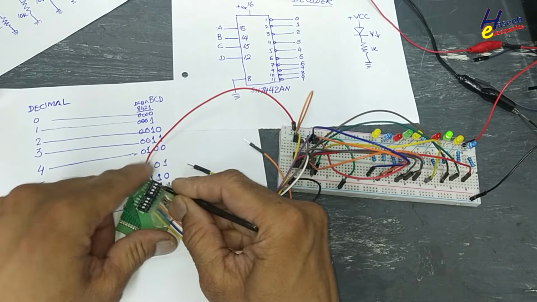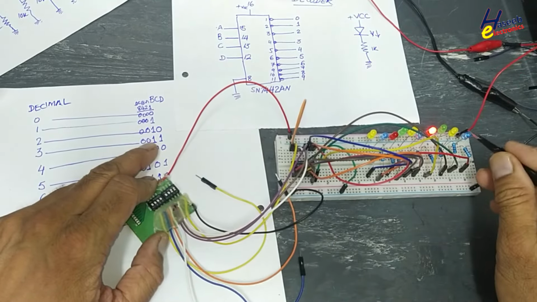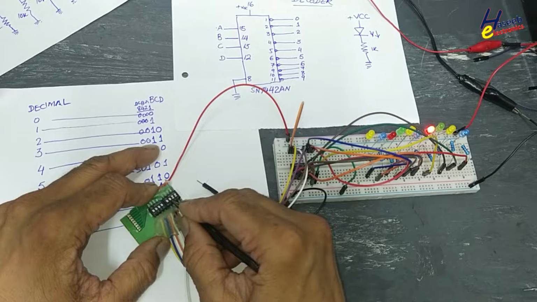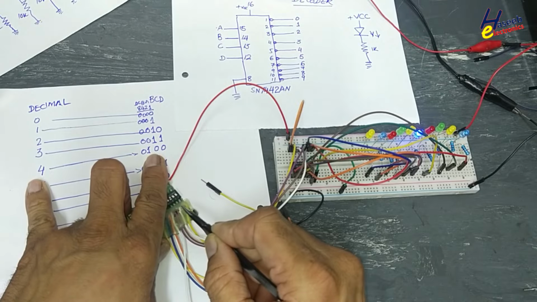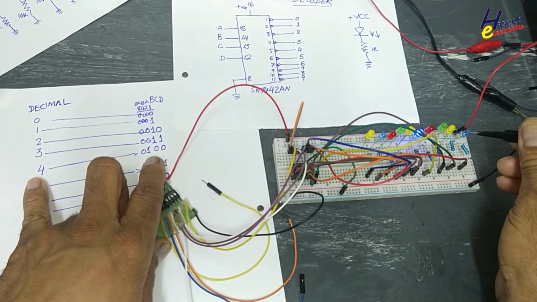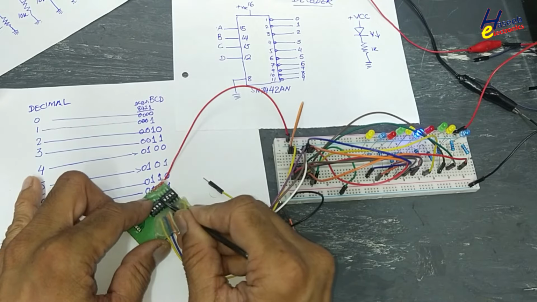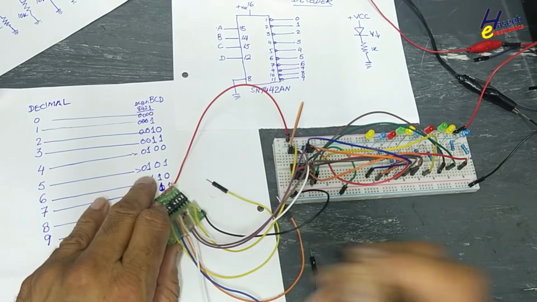Last two bits high, 0011, output decimal number 3 is on. If it is 0100, that is decimal 4, this LED is on. 0, 1, 2, 3, 4. 0101, that is decimal 5.